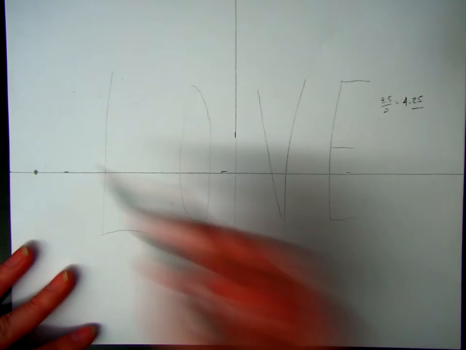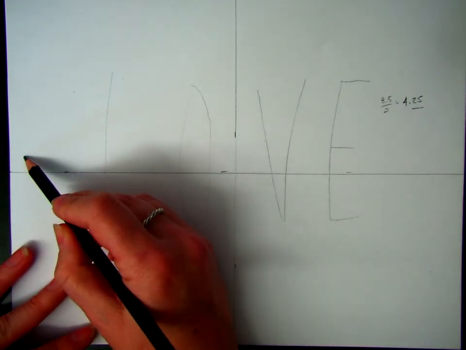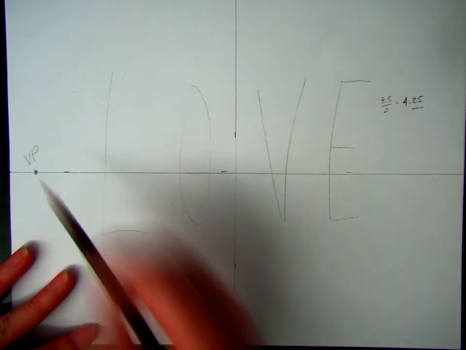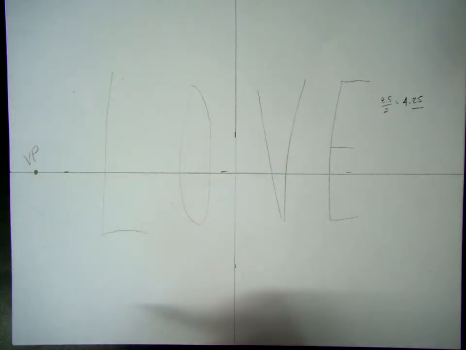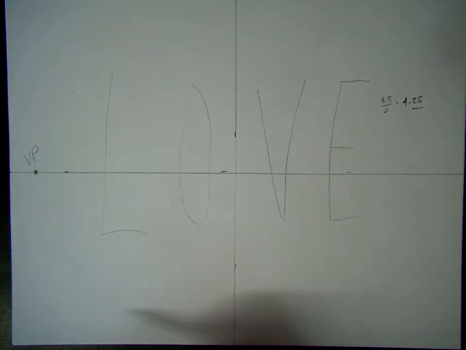Oops, can you see it? Yeah. Hopefully you can see what I'm doing. I don't know if I can make this darker. Is that making it darker or lighter? I should be making it darker. Hopefully I didn't make it too dark.